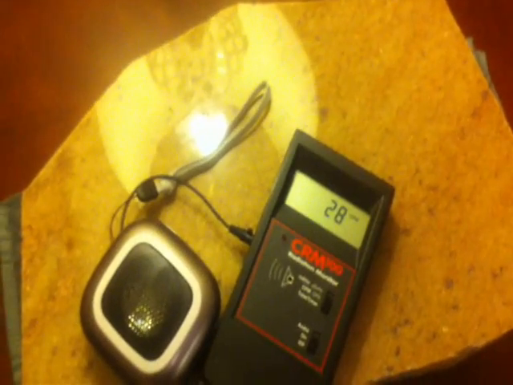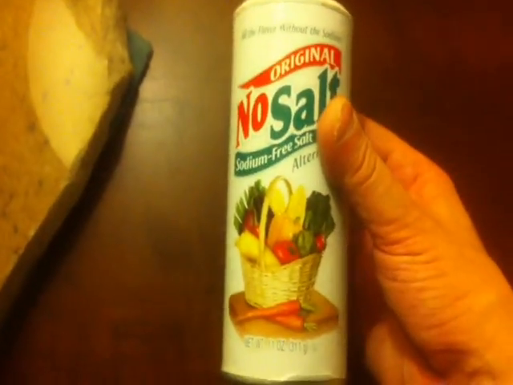First, let me talk about some common household items that you might find that are radioactive. First, there's your granite countertop. Let's move that out of the way for a second and bring in some other things. Everyone knows I like light salt. Light salt is, of course, radioactive.